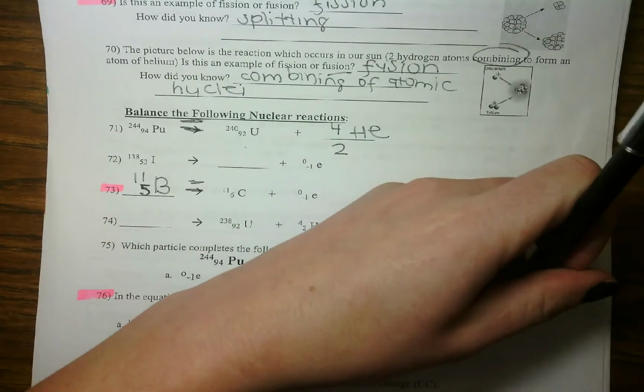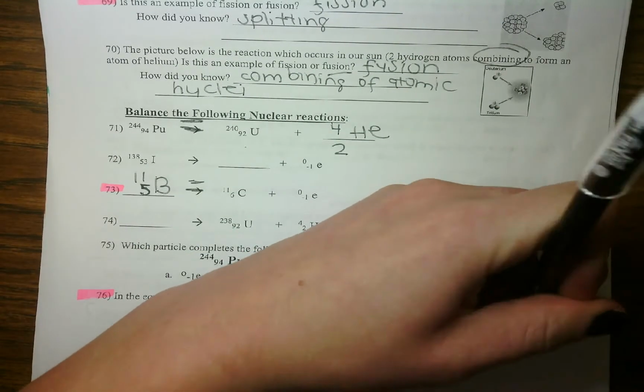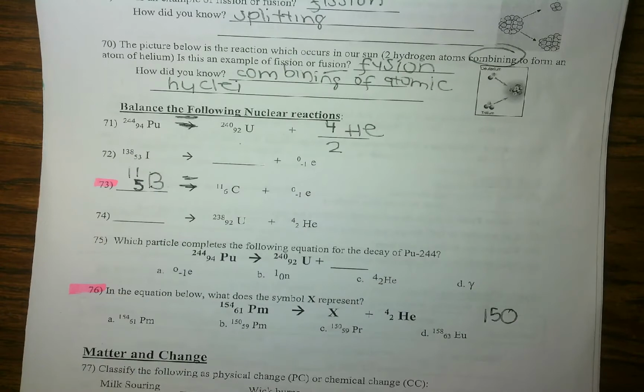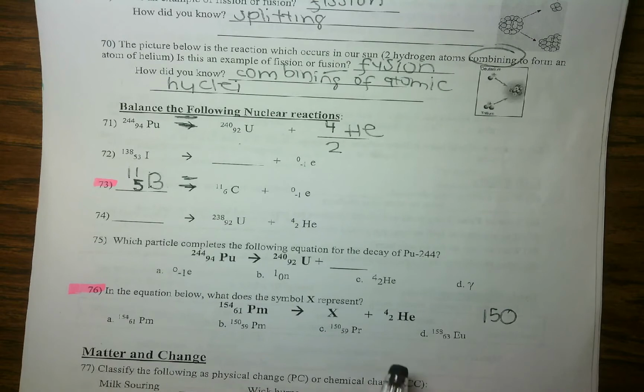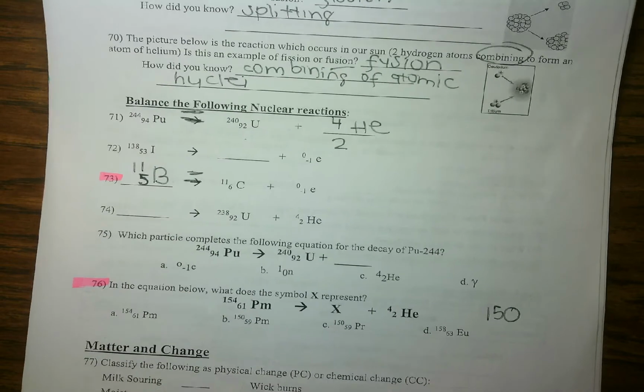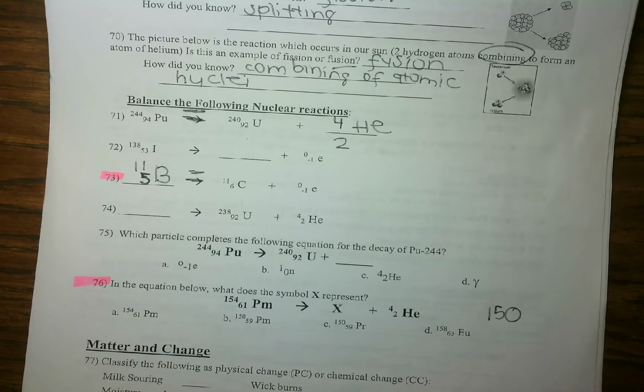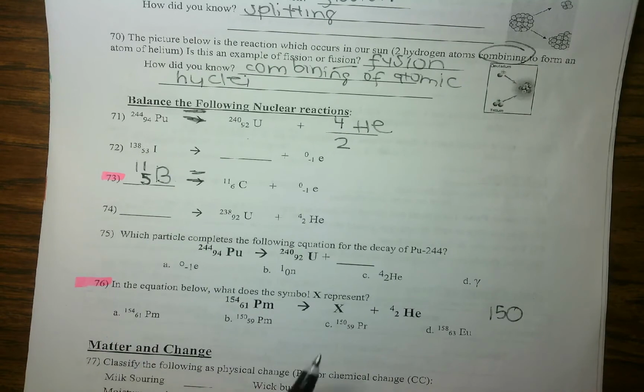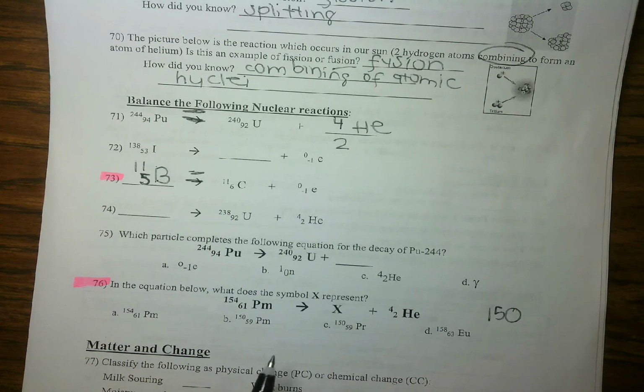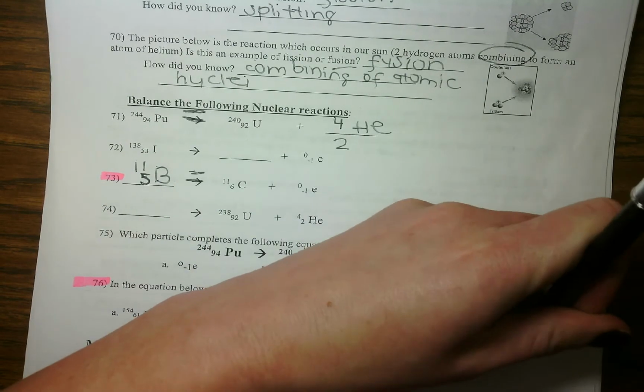So I'm going to just write it off to the side over here, 150. And then I want to do the same thing on the bottom, saying something plus 2 is equal to 61. So really that's just quick little math. You're going to say basically 61 minus 2, and that will give me the number of protons, because each side is equal. And that is equal to 59.